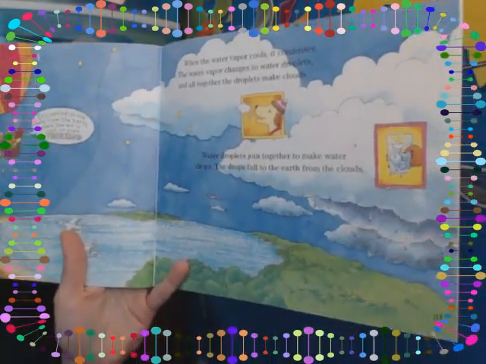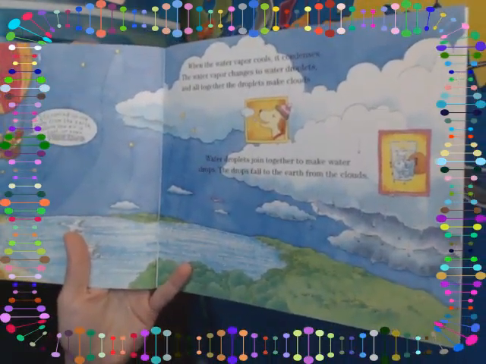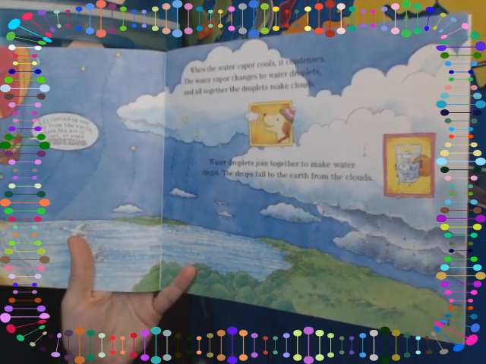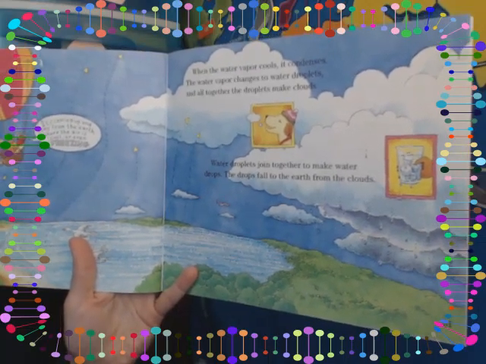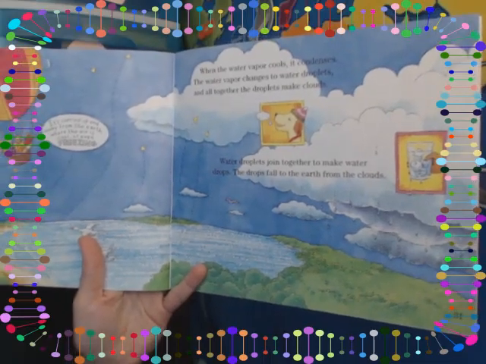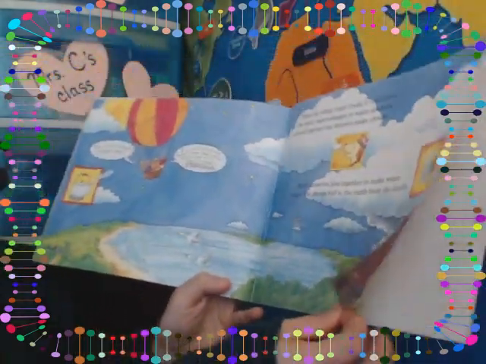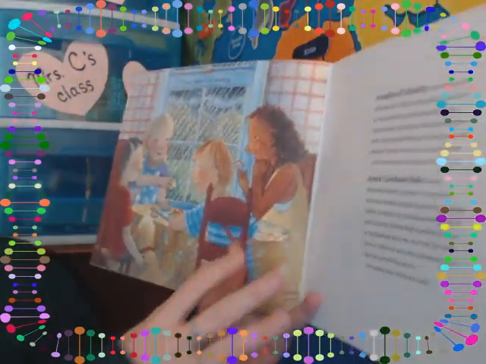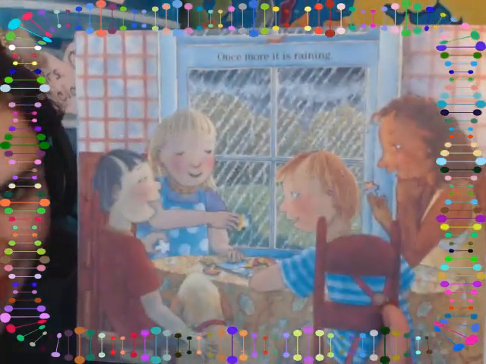When the water vapor cools, it condenses. The water vapor changes to water droplets, and all together the droplets make clouds. Water droplets join together to make water drops. The drops fall to the earth from the clouds. Once more, it is raining. And that's why we call it the water cycle, because it continues going around and around and repeating.